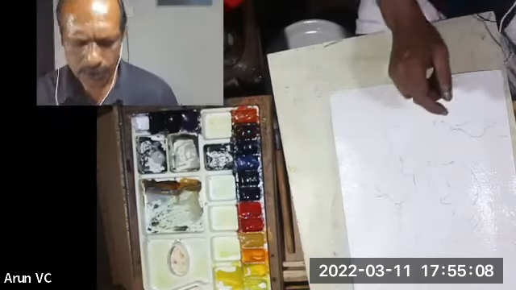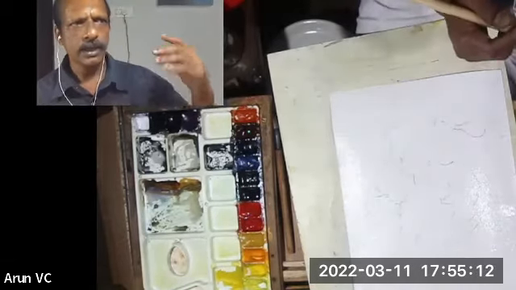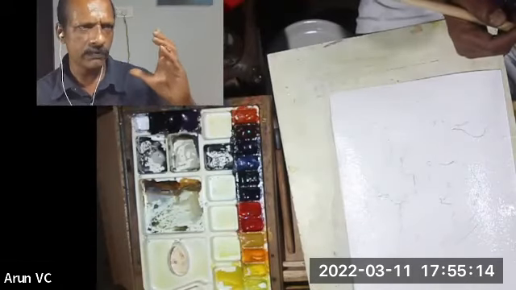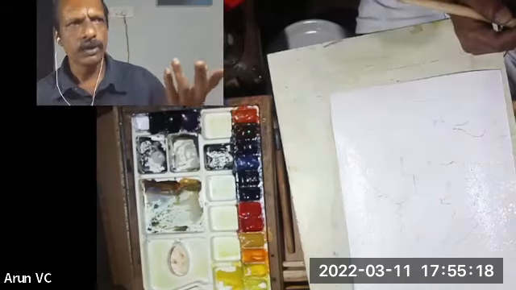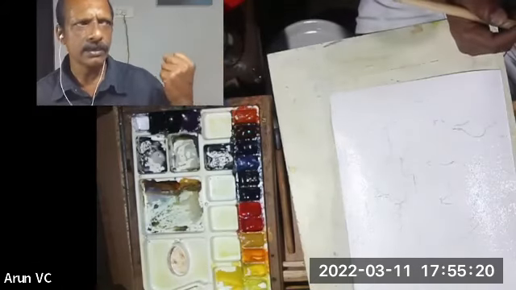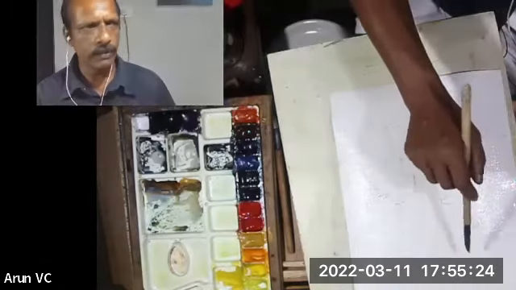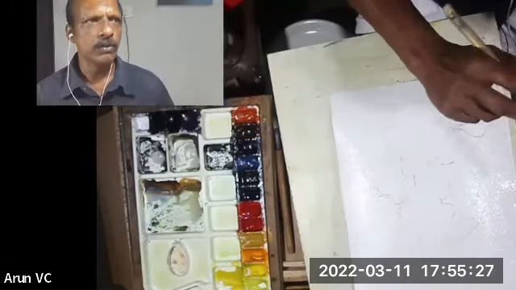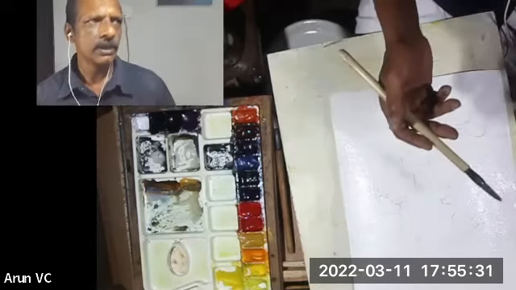Now, when you use colors, as I've told you, the pigments behave in different ways. For instance, phthalo blue is a highly staining color. Once you apply phthalo blue on paper, you will not be able to lift it greatly.